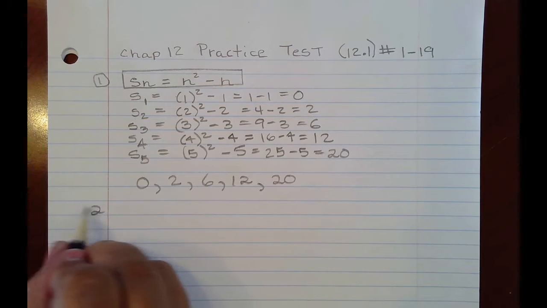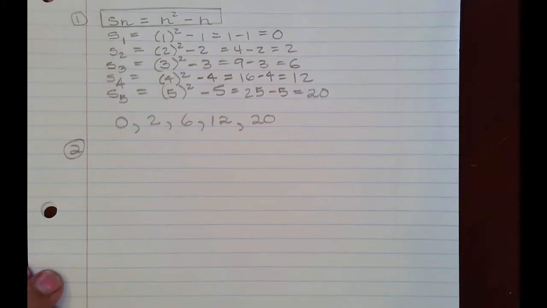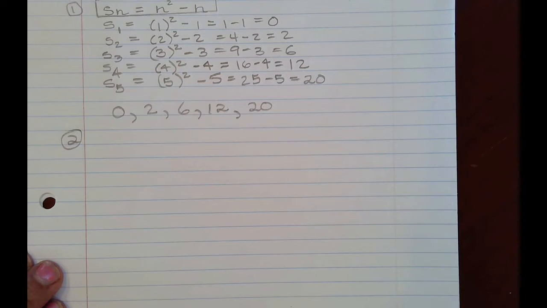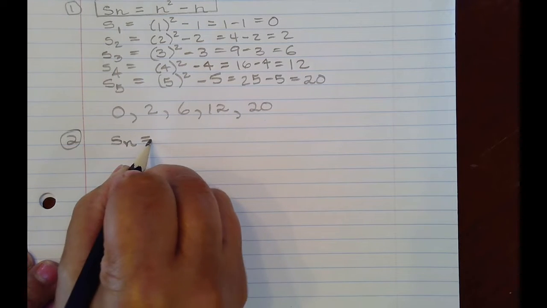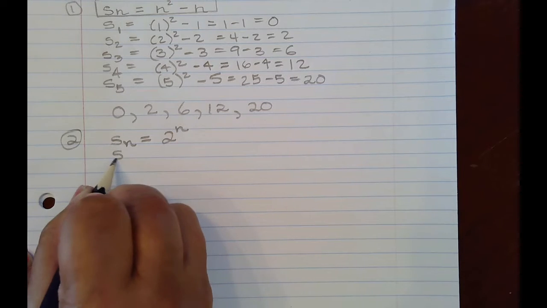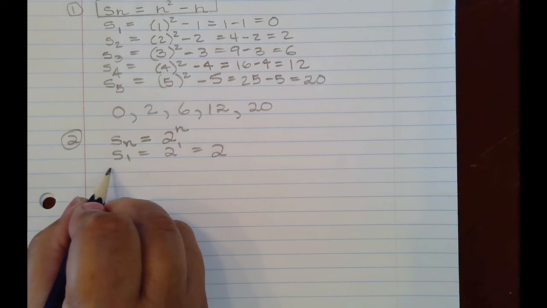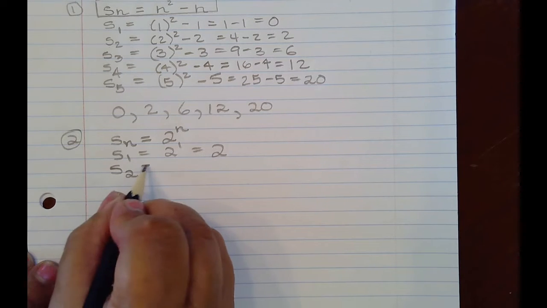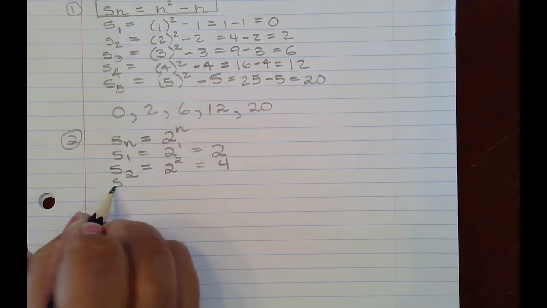Okay, moving to problem number 2. In problem number 2, again, you're listing the first 5 terms of the sequence. In fact, you're doing that but using the same instructions for numbers 1, 2, and 3. So in number 2, the sequence is defined as 2 raised to a power of n. So when you find the first term, it would be 2 to the 1 power of 1, or just 2. When you find term 2 of the sequence, it would be 2 to a power of 2, or 4.